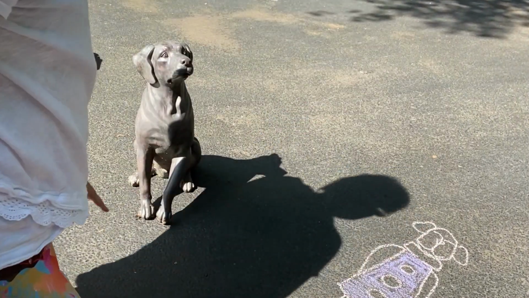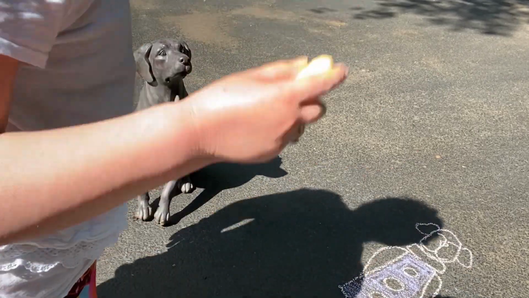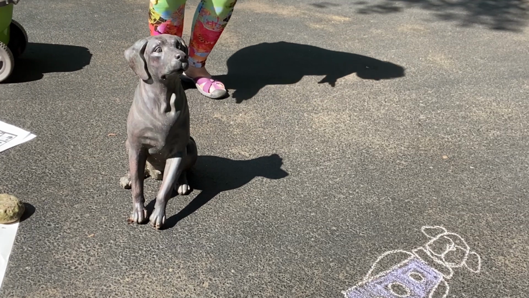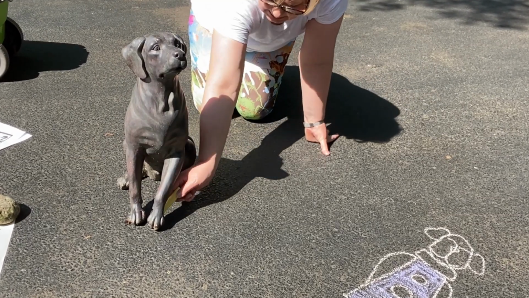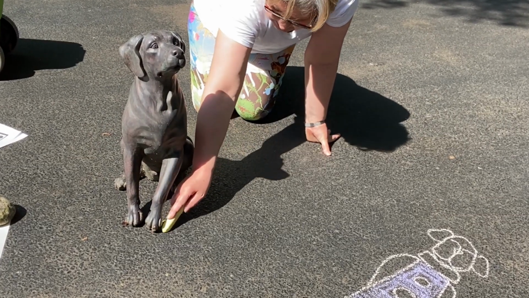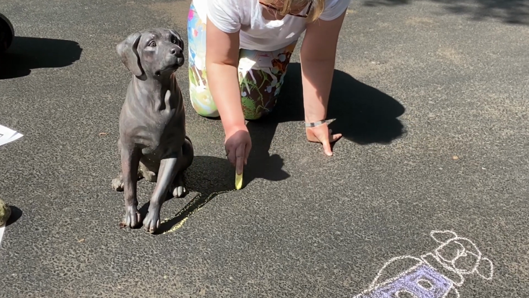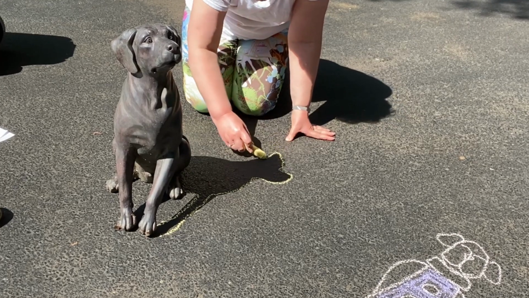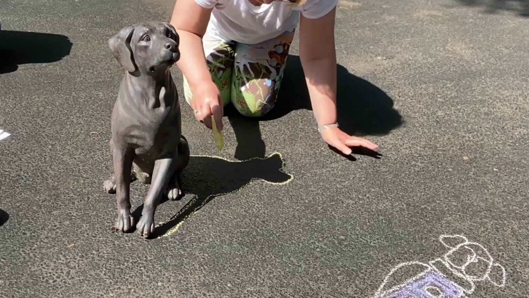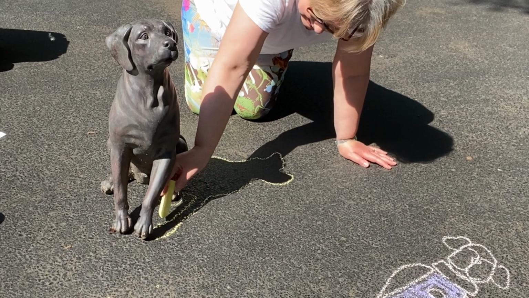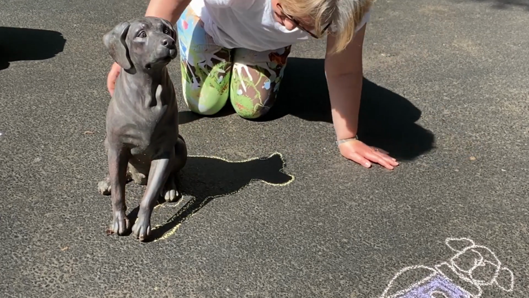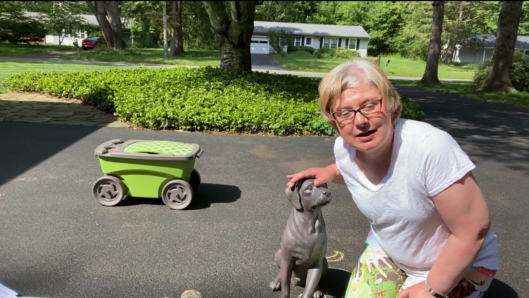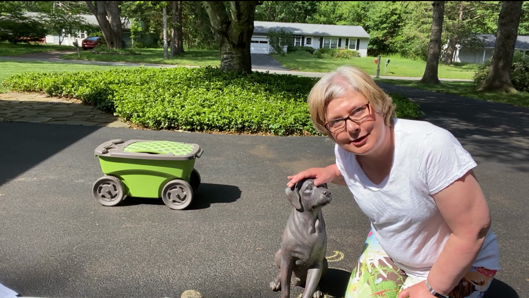Let me try this one. Maybe I'll turn him into a yellow cat. Try to get over here so I can see. And that's how you can make shadows into art. Give it a try.